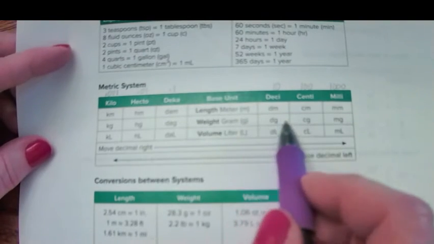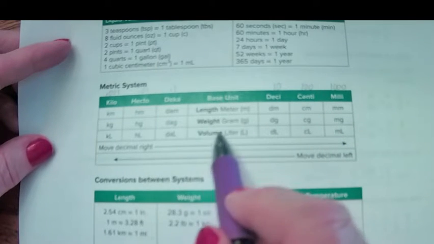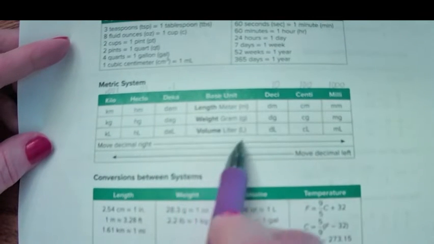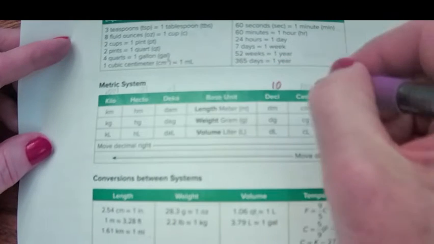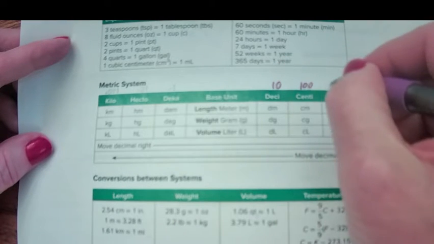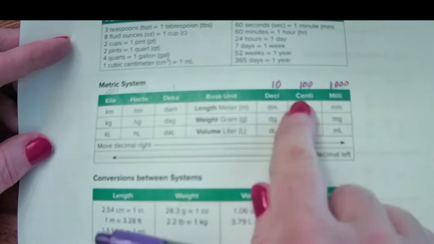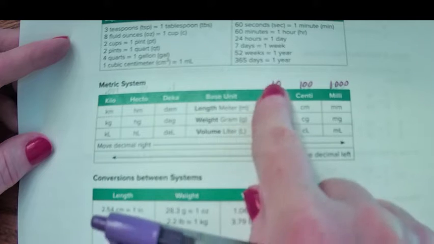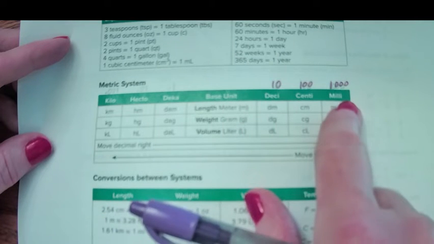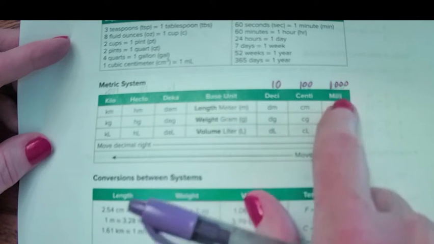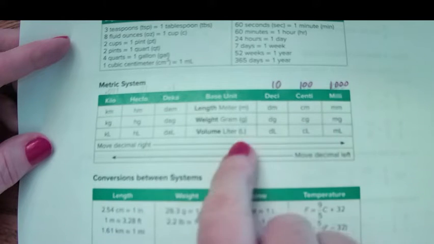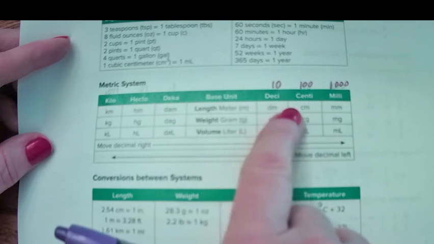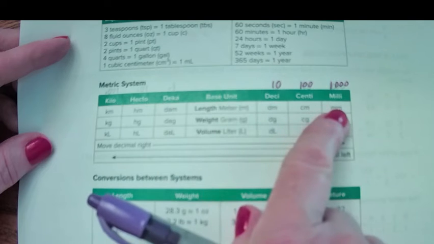So the way this works with your millis and centis and kilos is, for instance, here's liters. I even write on mine, this is times 10, times 100, times 1,000. Think of it, centi, 100 years in a century. Deci, 10 years in a decade. Milli, 1,000 years in a millennium. So this is liter times 10, liter times 100, liter times 1,000.